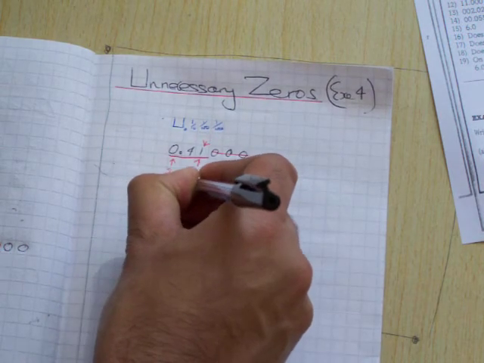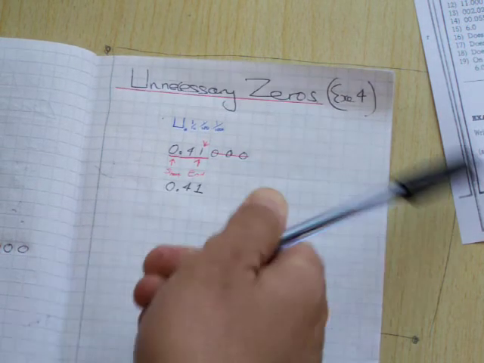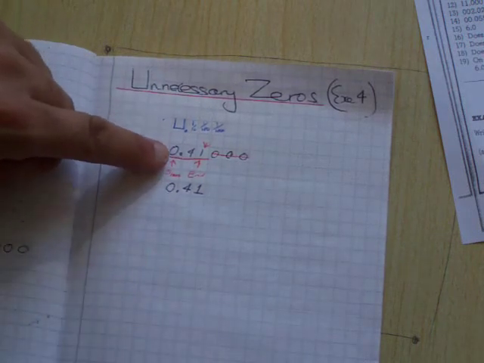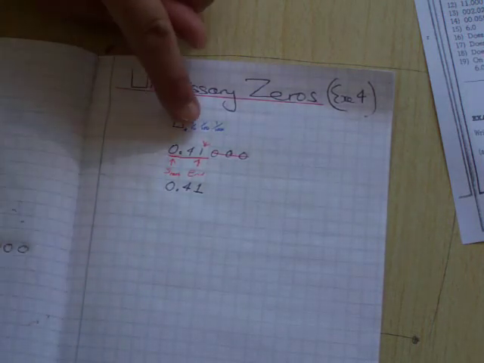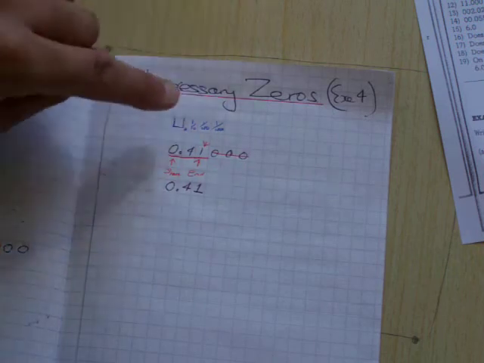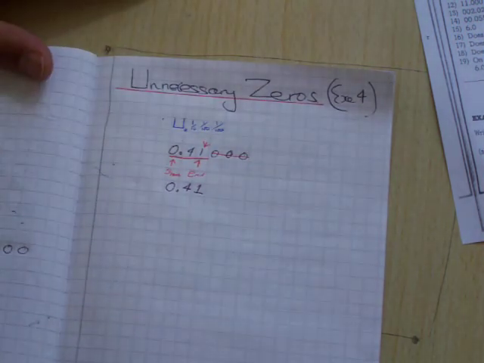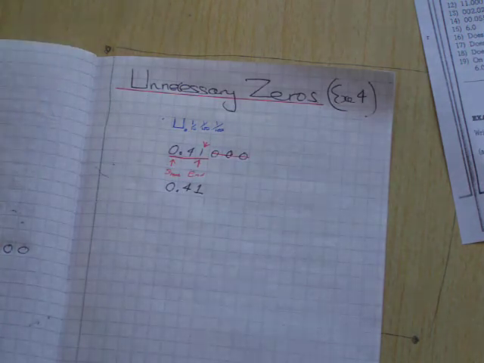So the final answer becomes 0.41. Please keep the column discipline. Keep the 0 in the column, the point in between the units and the tenths, and copy all those numbers down. Those zeros we got rid of, they're not there anymore. Okay, that's example number 1.